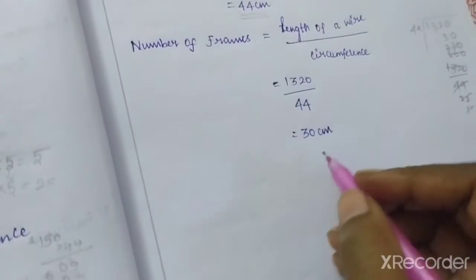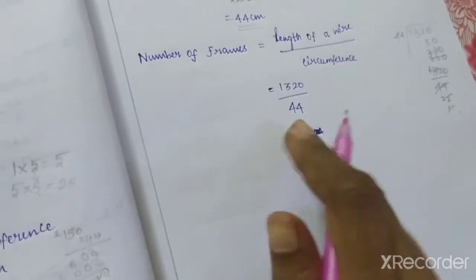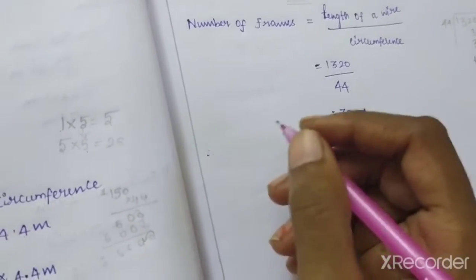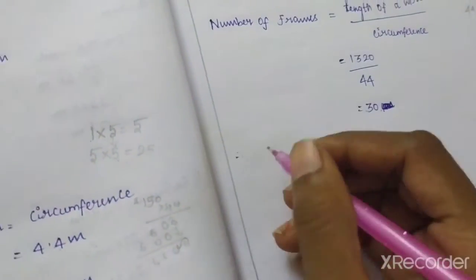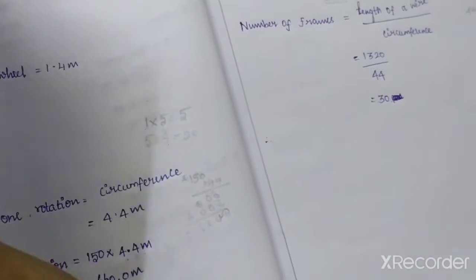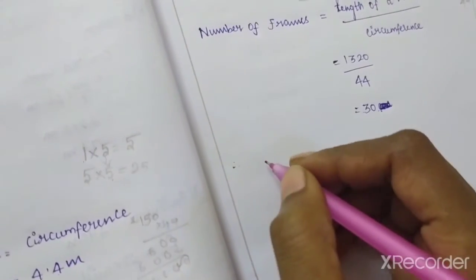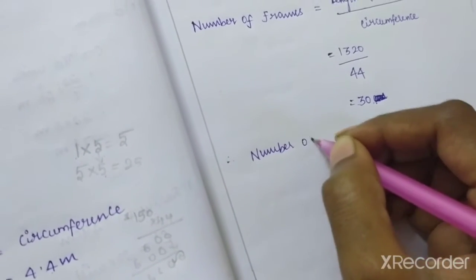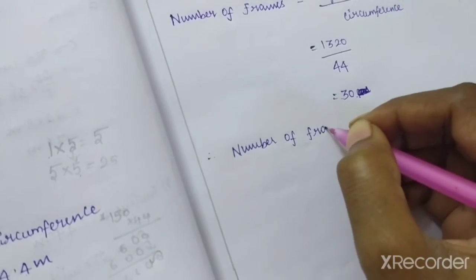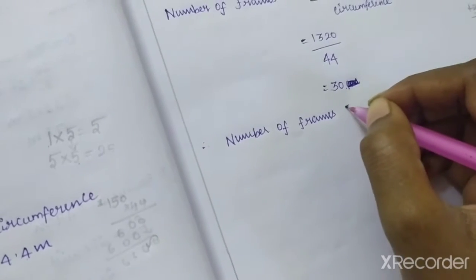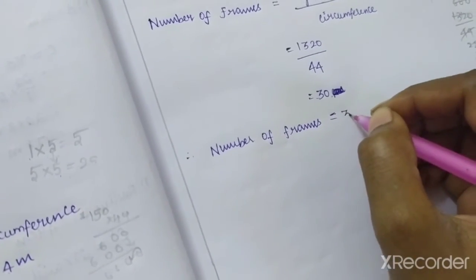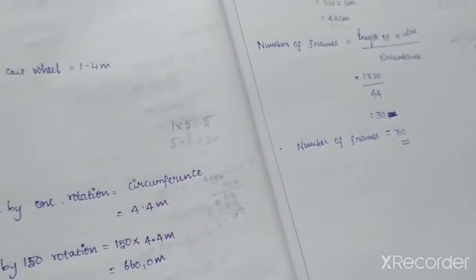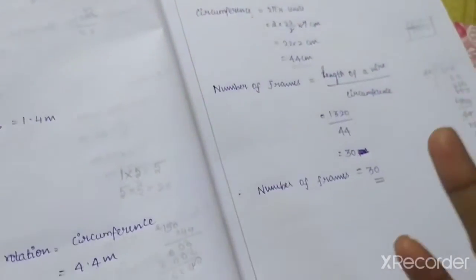They are asking the number of frames, right? So number of frames is 30. This much wire they have given, so how much can I do? That is only what they are asking.